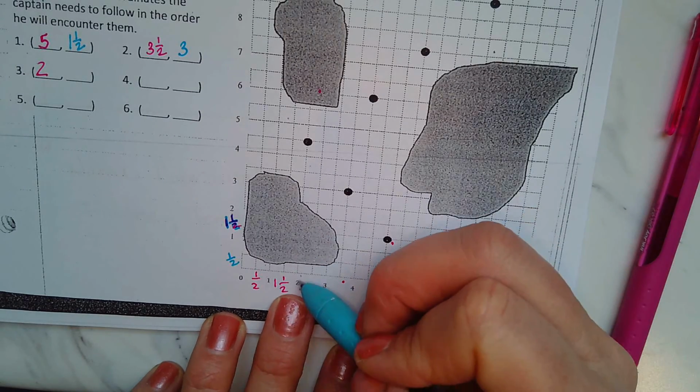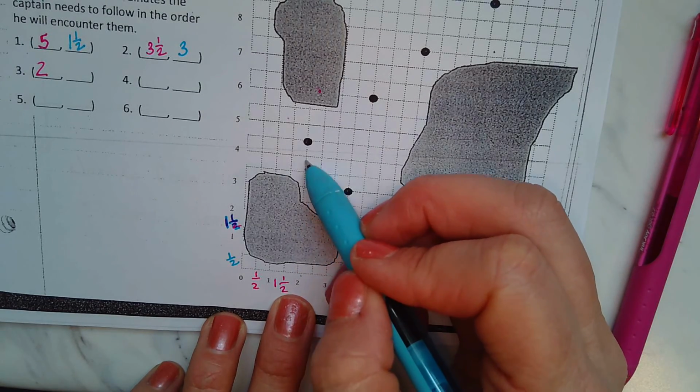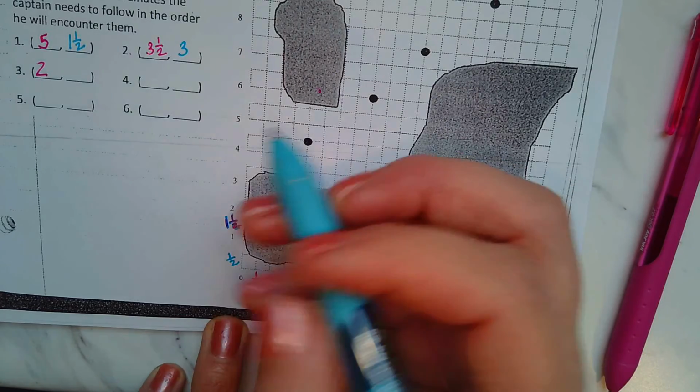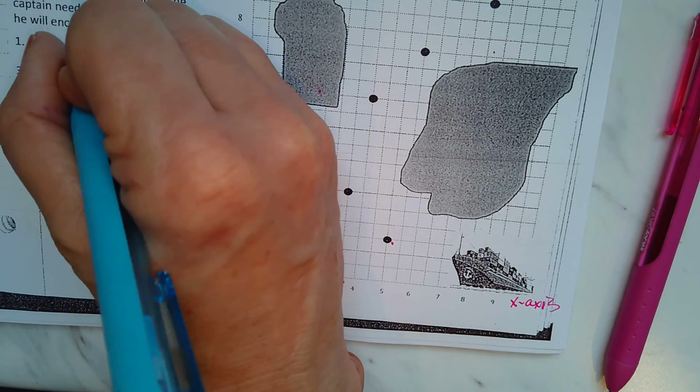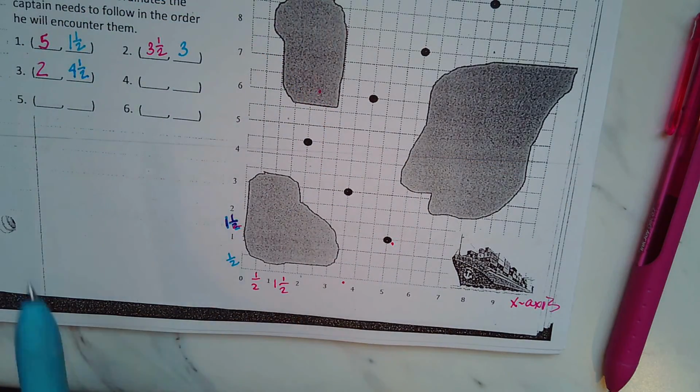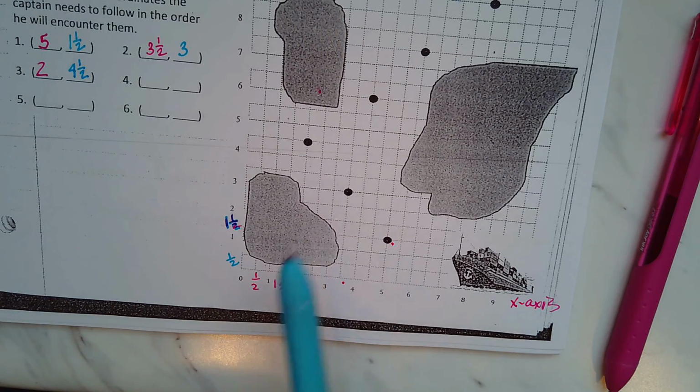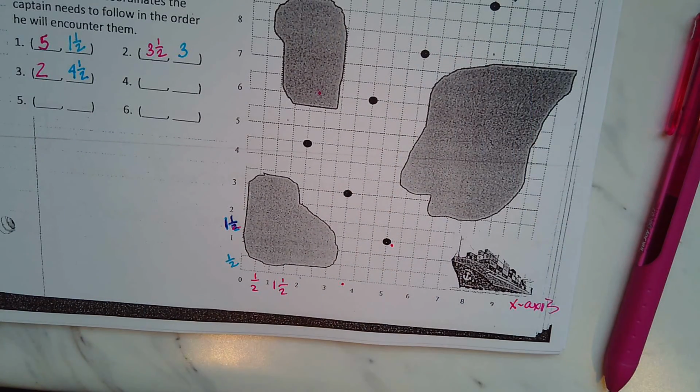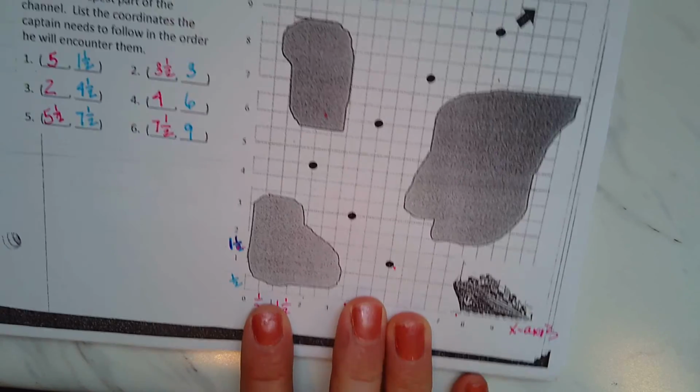And then we're going up to 4.5. Okay, I want you to do 4, 5, and 6, and then come back and check your work. Okay, let's see if you got them.